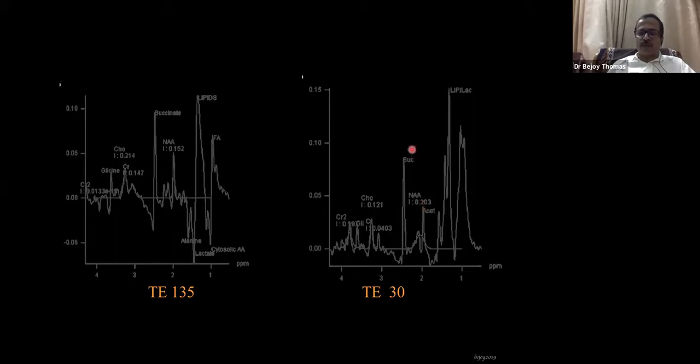So when you see all these peaks, cytosolic amino acids, alanine, plus acetate and succinate, we know that we are dealing with an anaerobic abscess, or a combination of true anaerobes and facultative anaerobes. Along with the anaerobes, the facultative anaerobes can also produce such a spectrum.